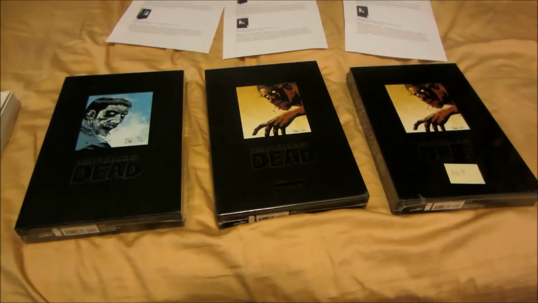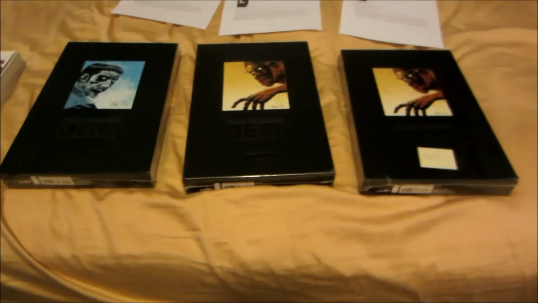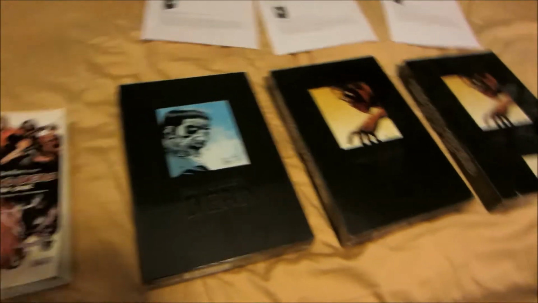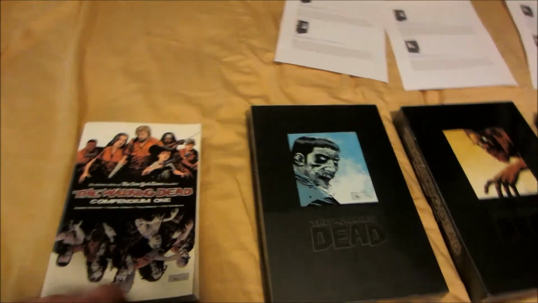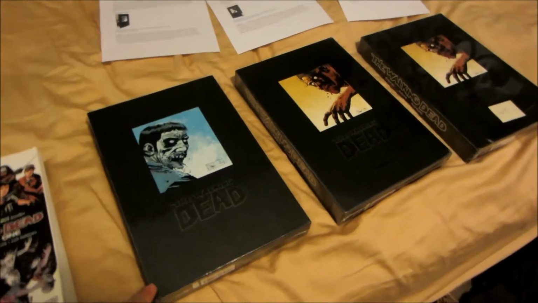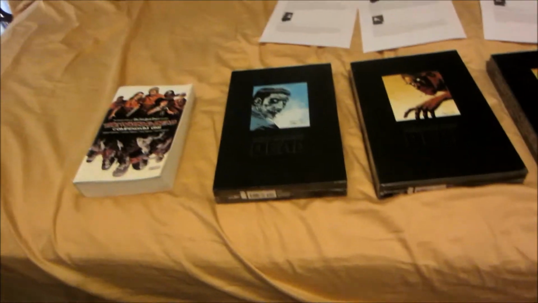No, I'm not going to open them. I'm the real deal nerd. I collect these. If I want to read the story, guess what? It's in here. These are 24 issues, by the way. Okay, so you do the math.